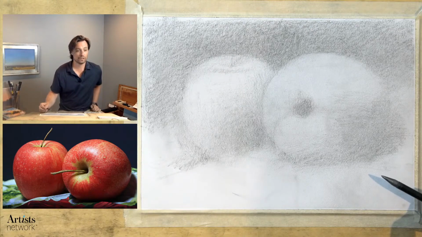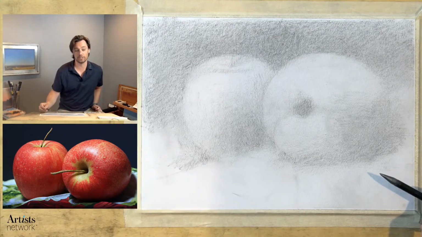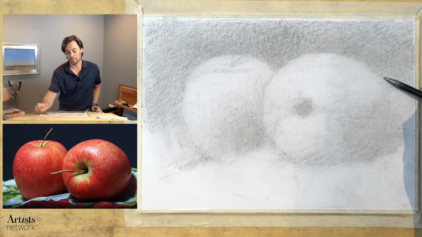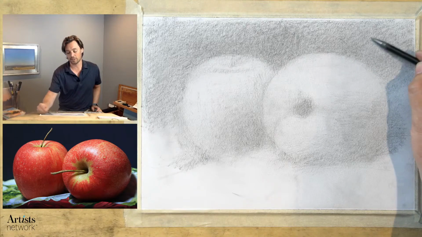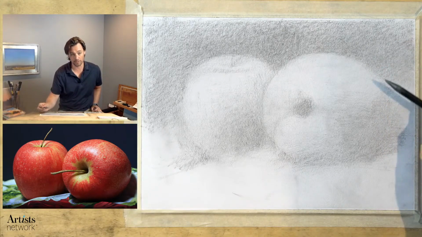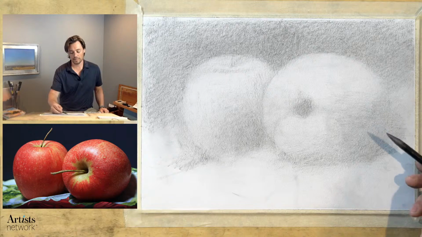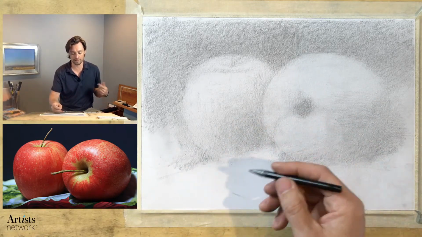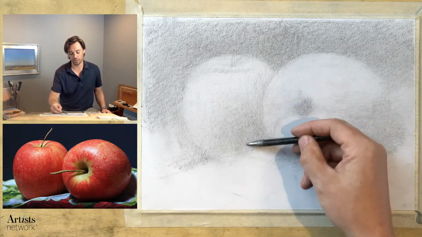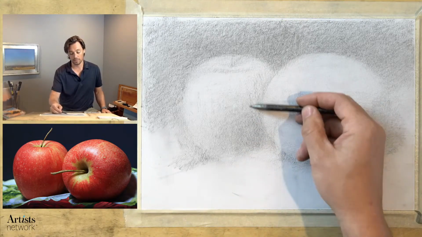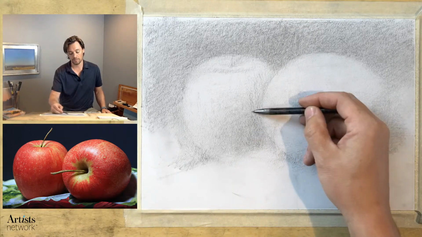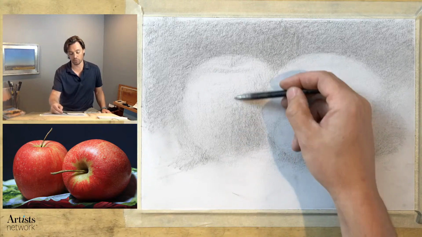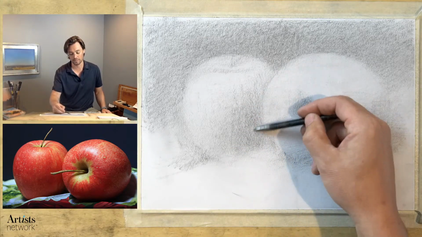Ania is asking, when would you use cross-hatching versus circular or linear strokes? So in this case, I'm kind of doing all of it at once. Part of it depends on how you're utilizing the marks. If you're building it up with a series of thin lines, then you would want to use cross-hatching a bit more. In this case, the direction of the marks is going to play a role in simulating the texture and the form.